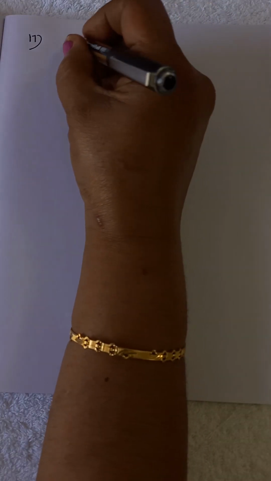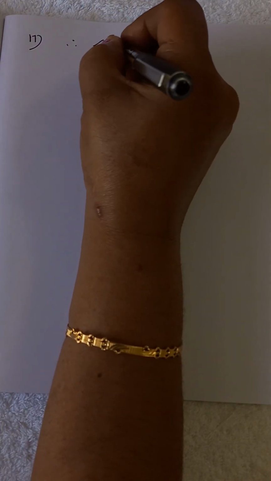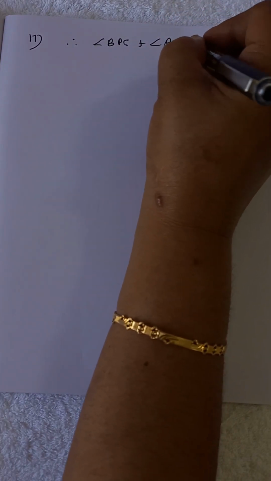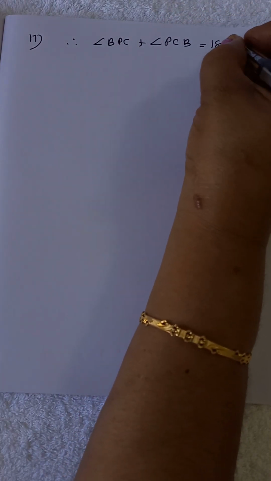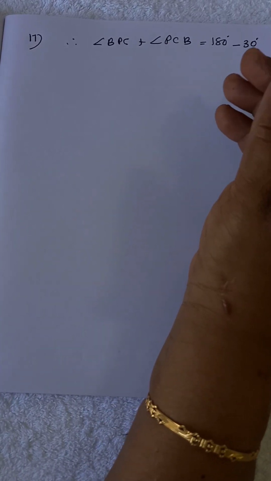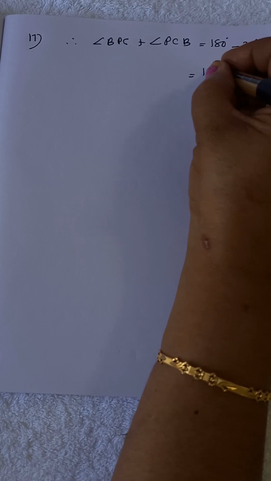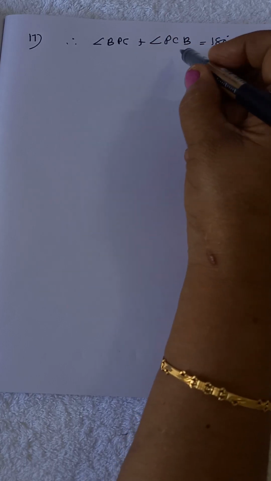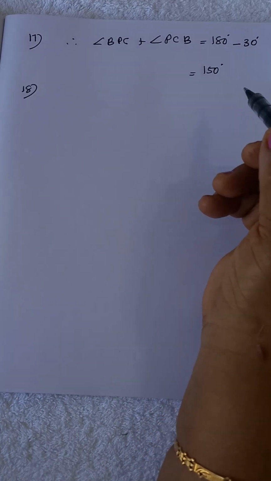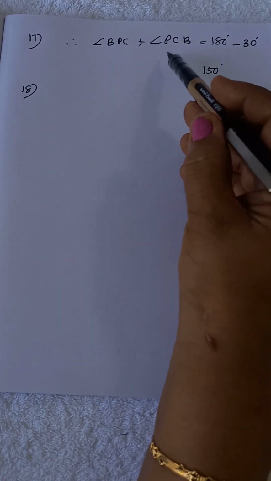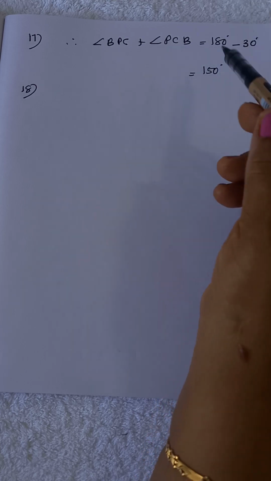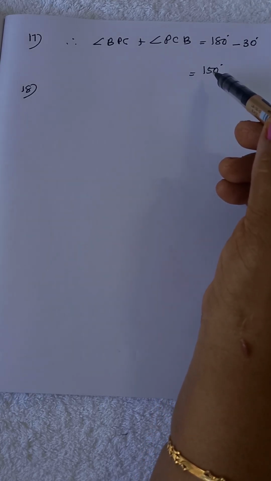So 17th point, therefore angle BPC plus angle PCB is 180 degree minus 30 degree. 30 degree we can take to the right hand side. So this is equal to 150 degree. So sum of these two angles will be 150 degree. Again we know angle PCB is equal to angle BPC, that is from point 14.